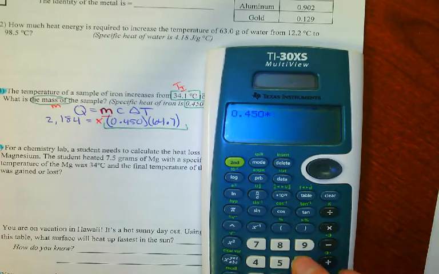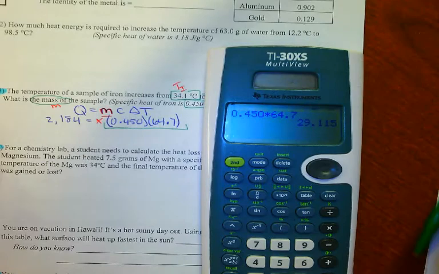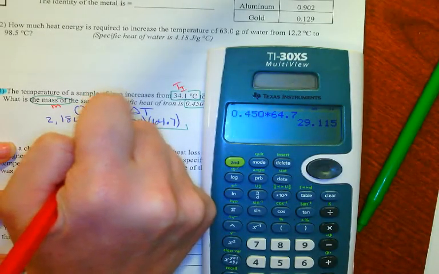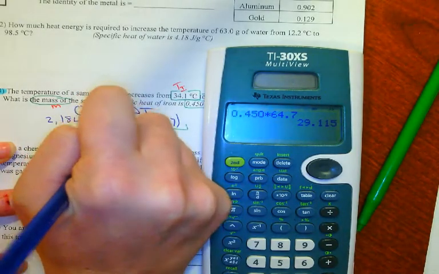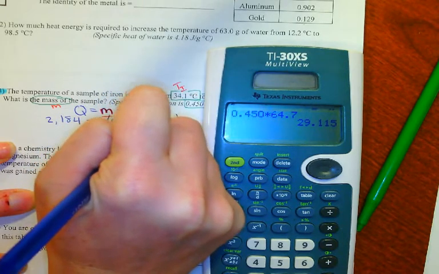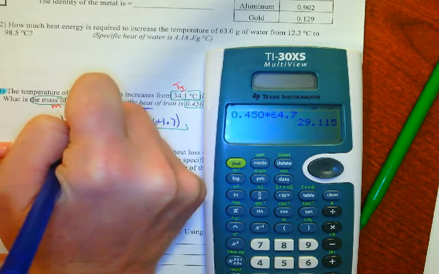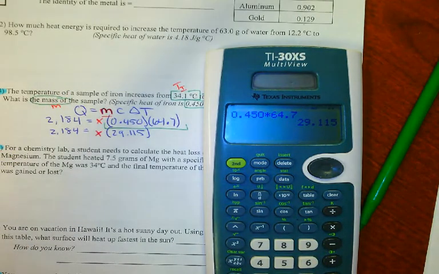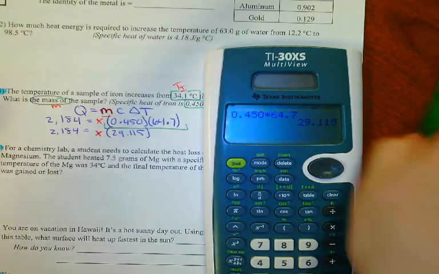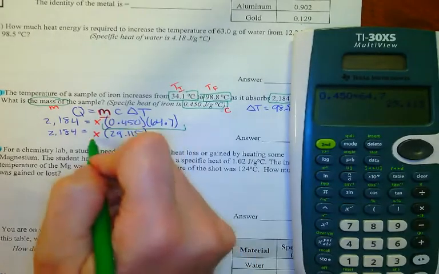0.450 times 64.7 equals 29.115. So now I have X times 29.115 equals still my Q, 2,184. Okay, I've combined like terms, and now I'm going to divide both sides.